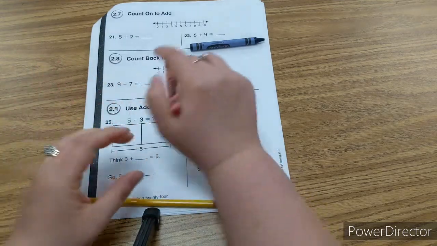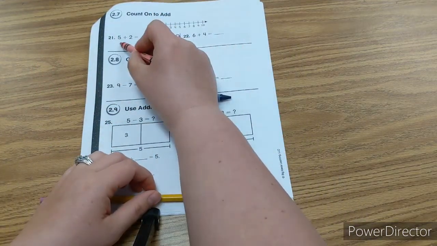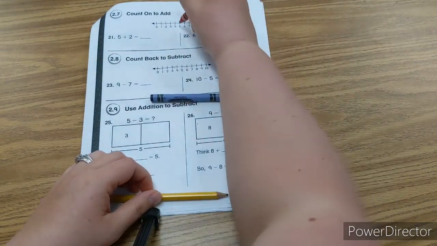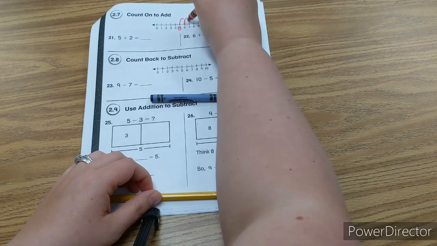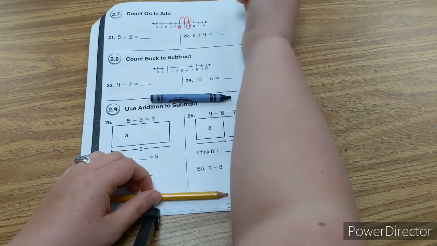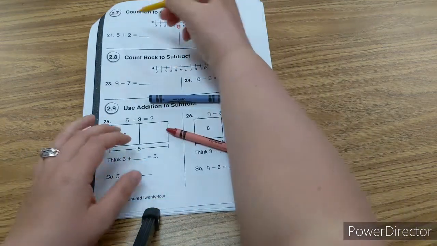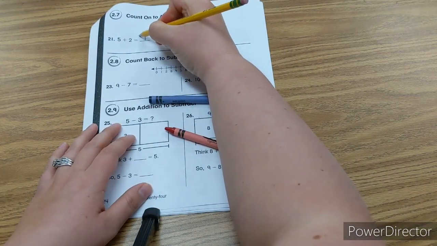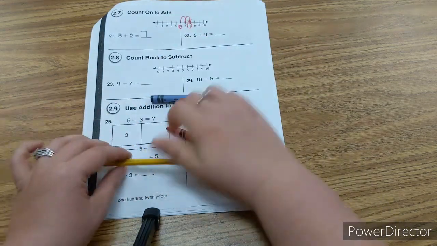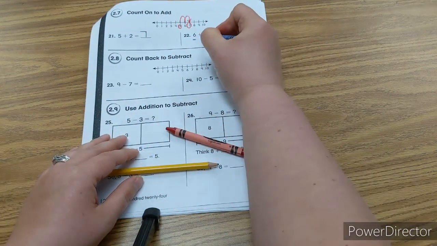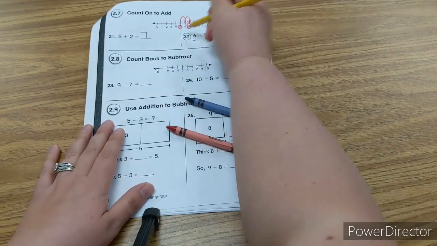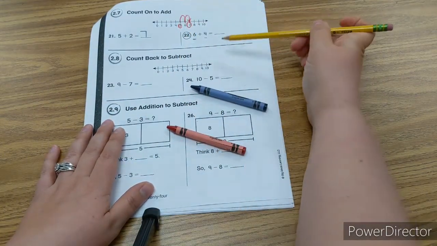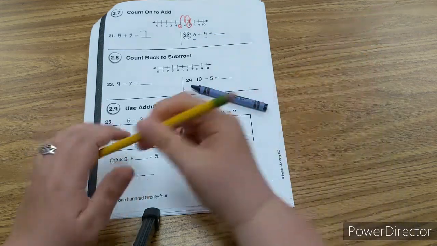So for my first one, I start at 5 and I need to hop 2 more. So I'll start at 5 and I need to hop 2. 1, 2. My whole is 7. Okay? Now I want you to do this one. Start at 6 and hop 4 more on your number line. Okay? After you've completed this, or pause it now, and then after you've completed this, go ahead and push play again.